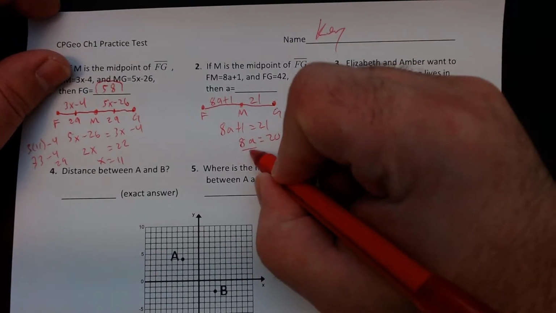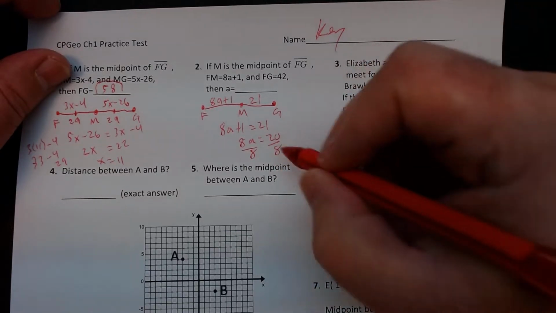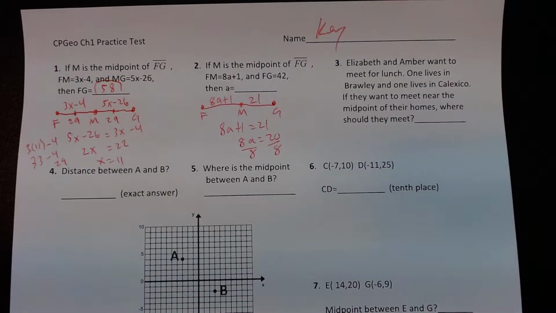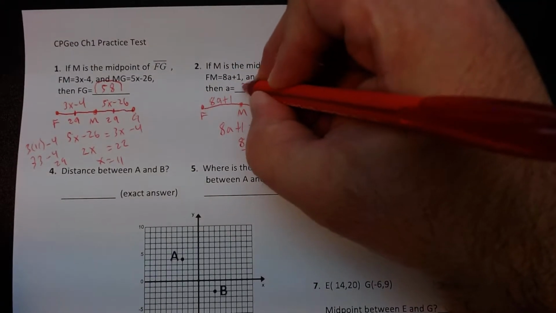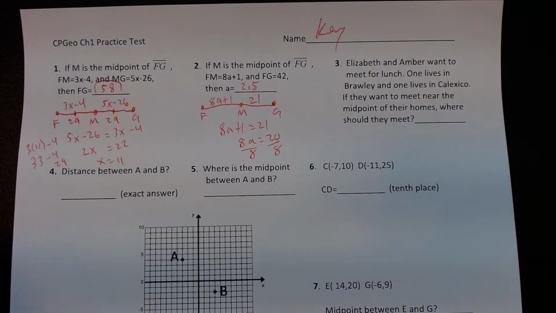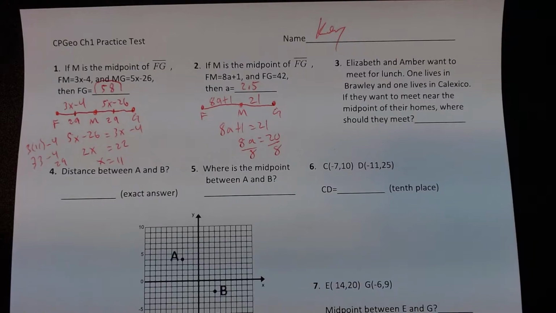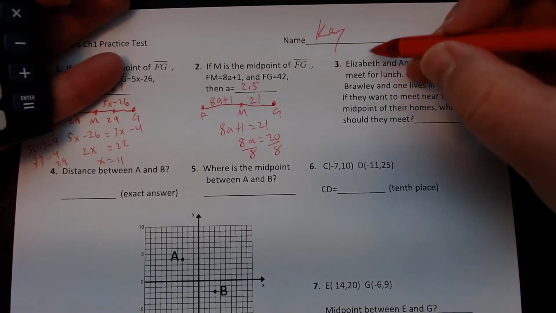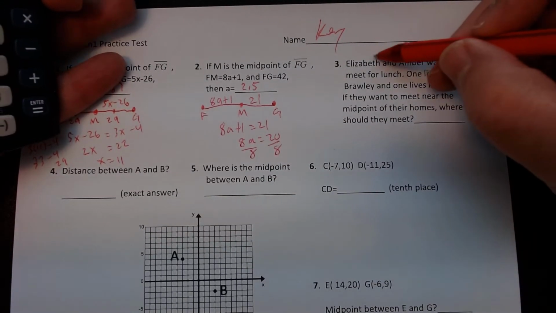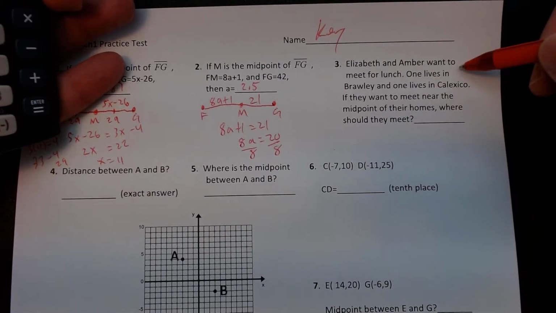And then divide both sides by 8. So 20 divided by 8, let me use a calculator for this one. I got 2.5. You could also put 5 over 2. If you reduce this, that's okay. So you can give me 5 over 2, you can give me 2 and 1/2 or 2.5. They're all fine. Number 3, Elizabeth and Amber want to meet for lunch.